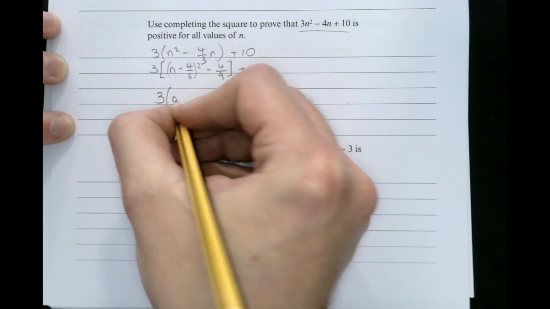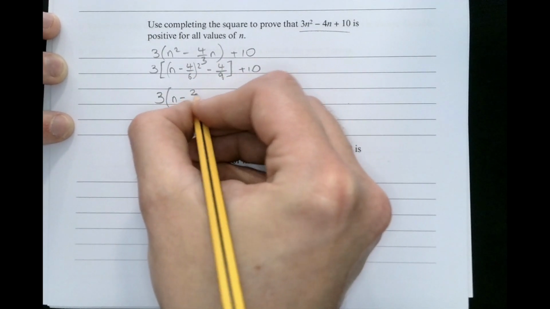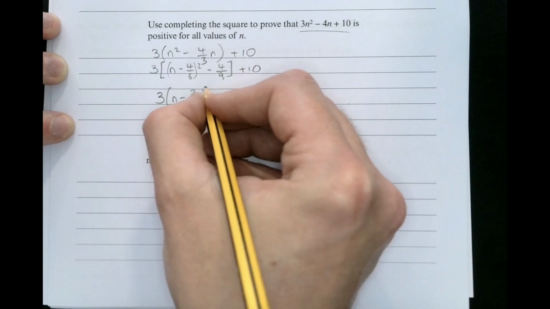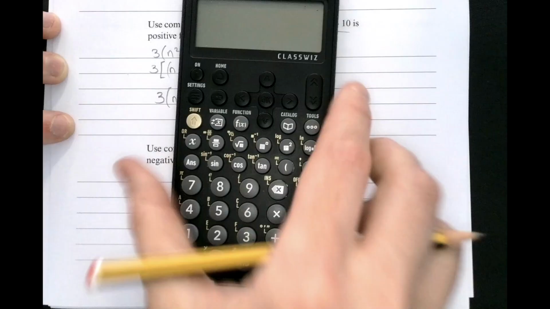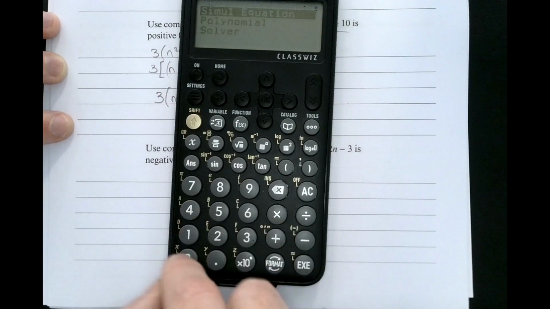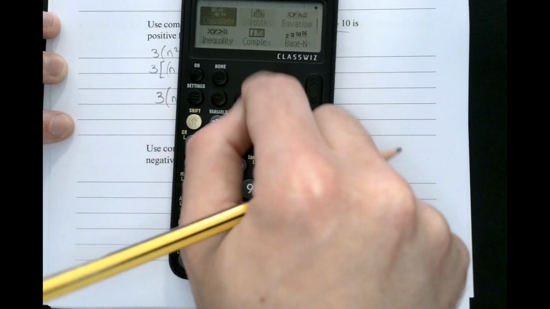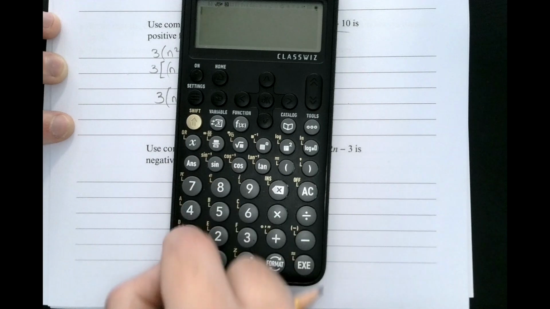In fact, multiply it back out. So let's change that to 2 over 3 now. Squared. That times 3 is minus 4 over 3 plus 10. 26 over 3.